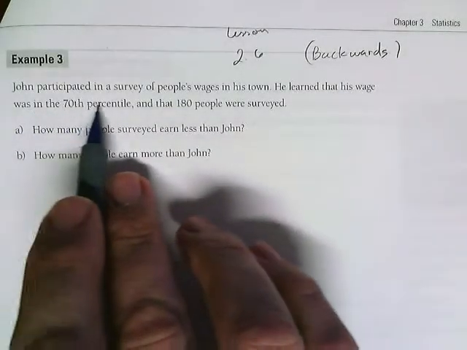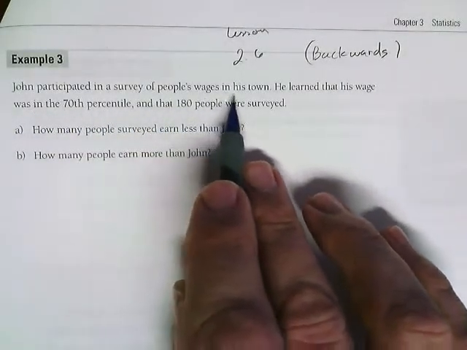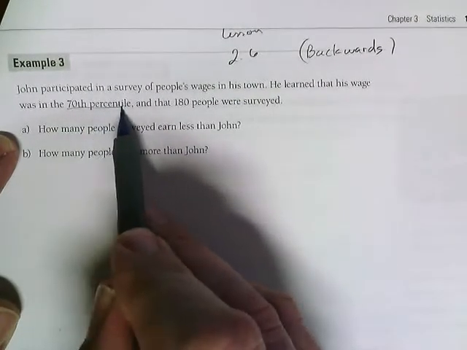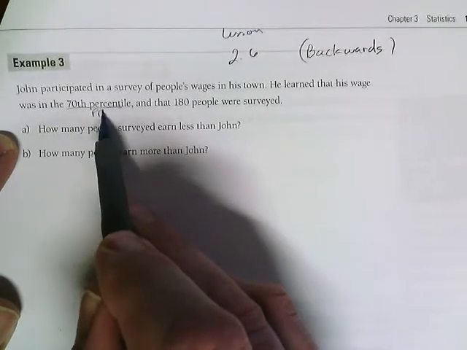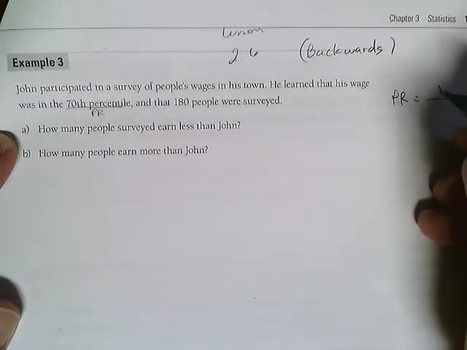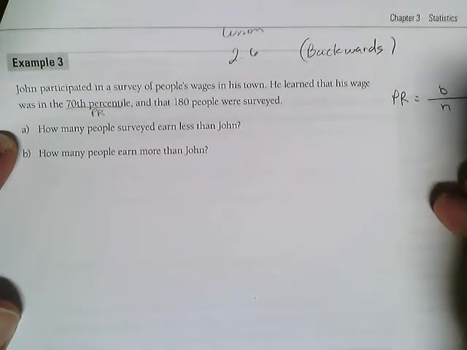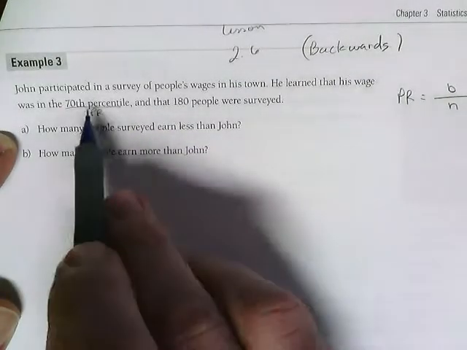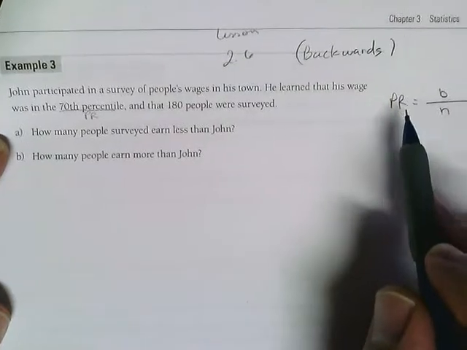Example 3. John participated in a survey of people's wages in his town. He learned that his wage was in the 70th percentile. So that is essentially your PR, right? Like in your formula, if you think of PR, percentile rank, you have B over N times 100. And so they're basically giving you that value right here.